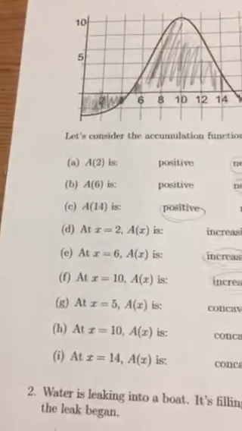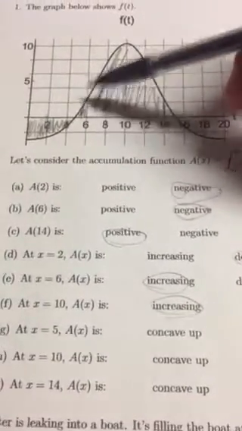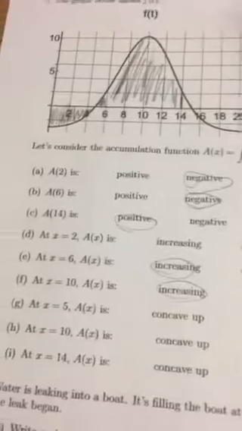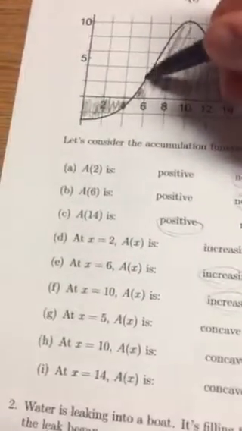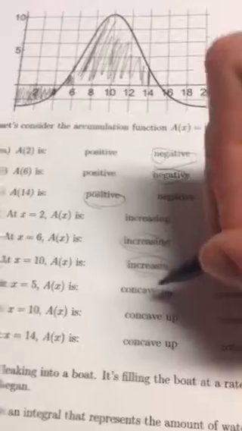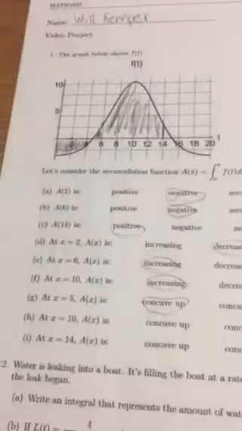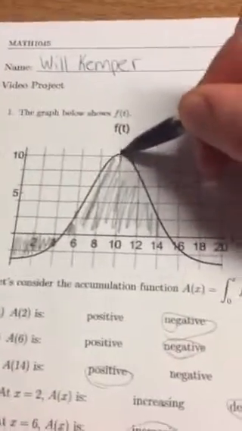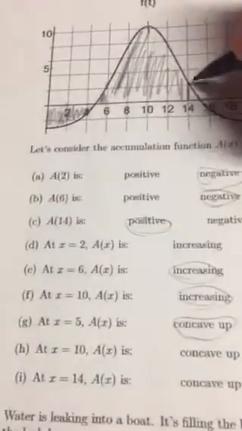And for G, H, and I, we're going to be doing something similar. We're going to find the point, and if it's increasing, it will be concave up, decreasing, concave down, and where it's flat, that's an inflection point. So for 5, right here, increasing, that's going to be concave up. For 10, that's going to be right here at the top of the point, making that an inflection point. And 14, right here, decreasing, making that concave down.